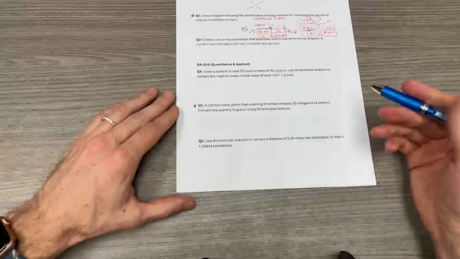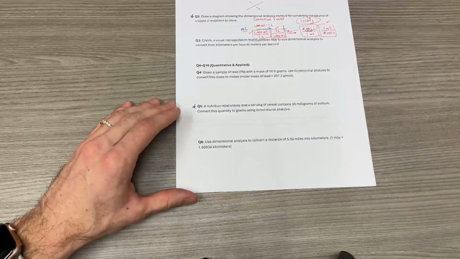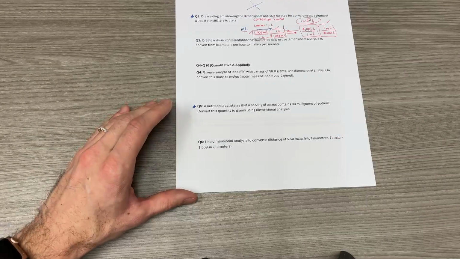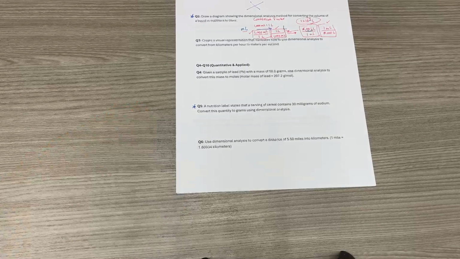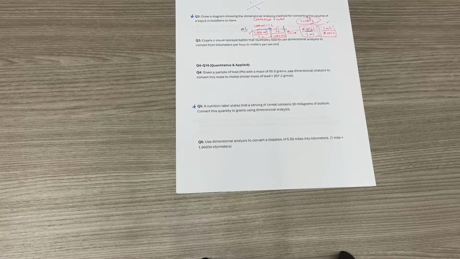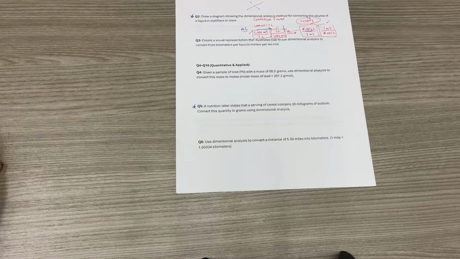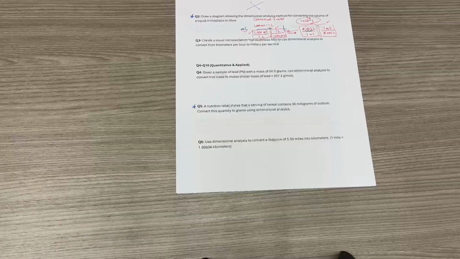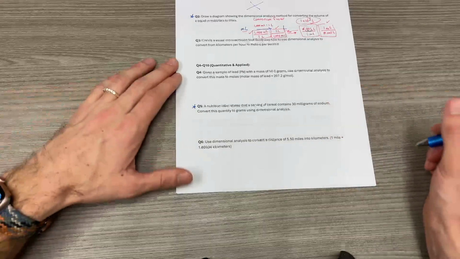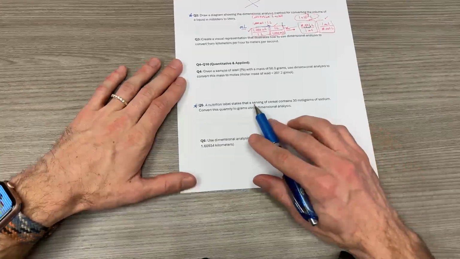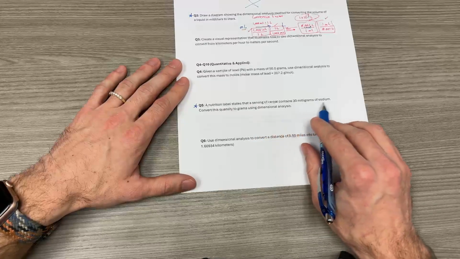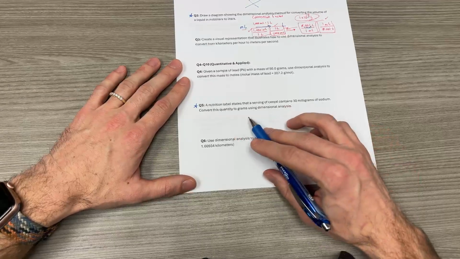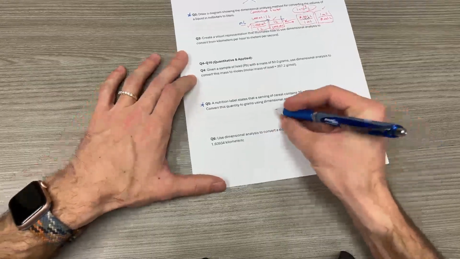These were the problems that the AI gave me based on the learning prompt for how to use dimensional analysis in our problems for Unit 1. So I want to go through this problem. A label states that a serving of cereal contains 30 milligrams of sodium. Convert this quantity to grams using dimensional analysis.